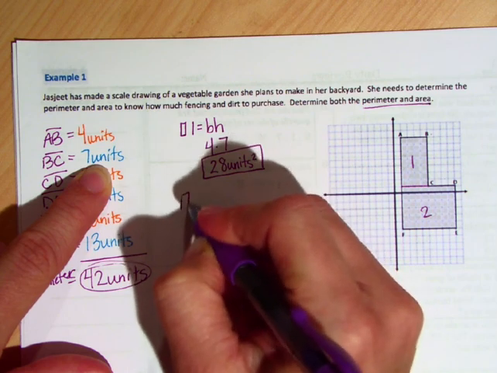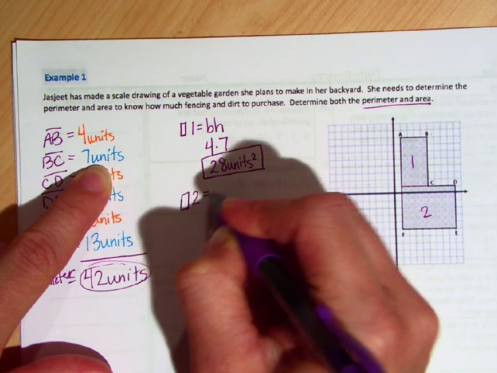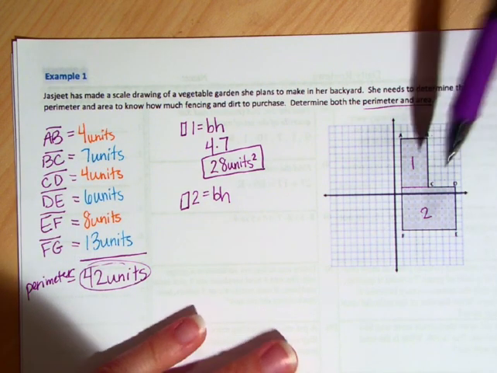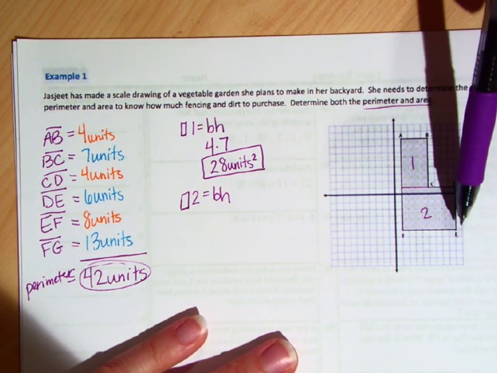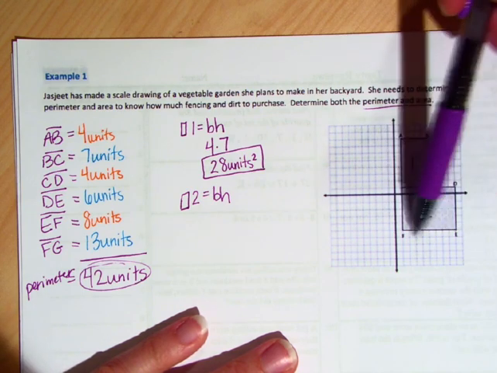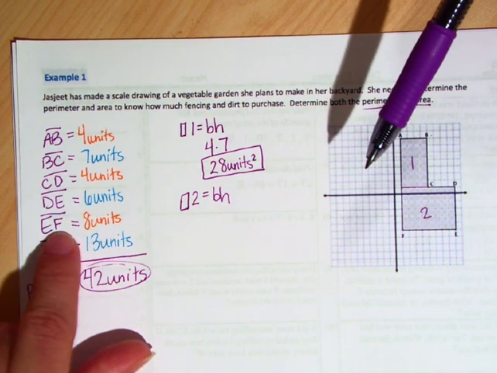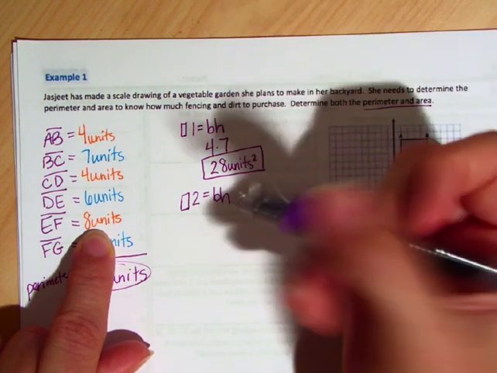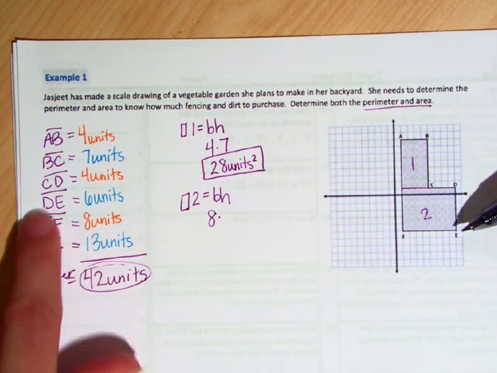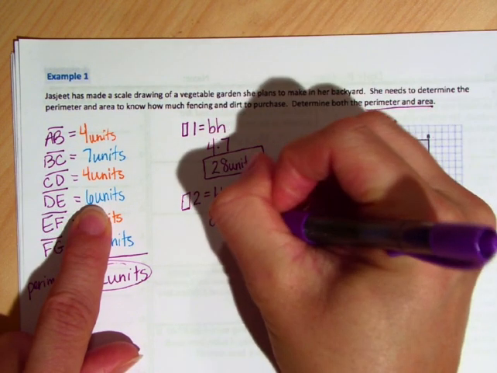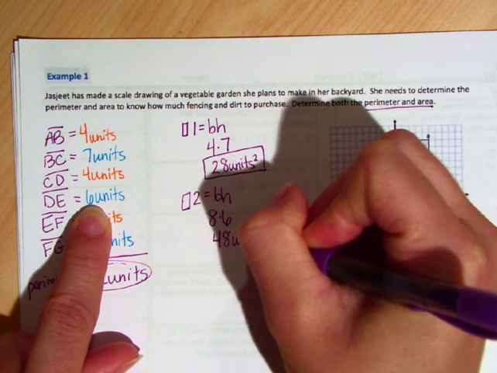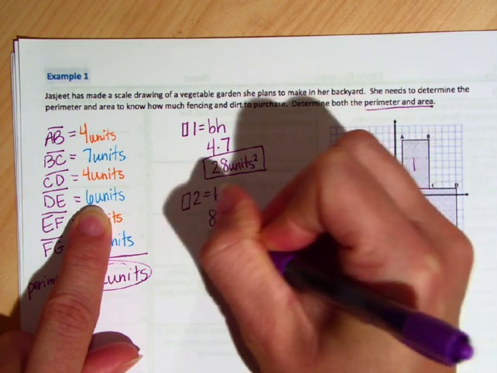Okay, let's do rectangle 2. Formula is still base times height, and we're going from D to E and E to F. So this will be our base because it's sitting on it. So EF is 8 units, so 8 is our base, times our height, DE, 6 units. 8 times 6 is 48 units squared.